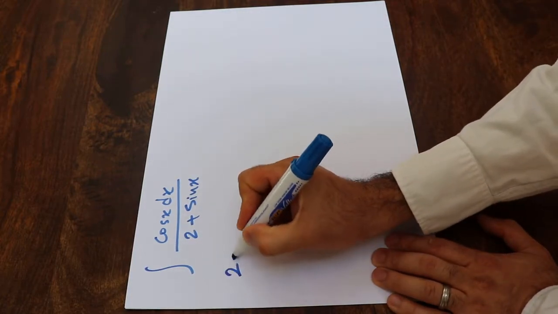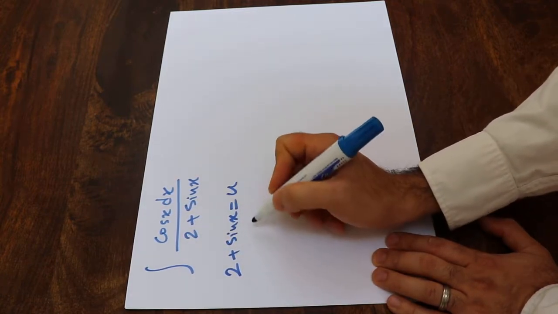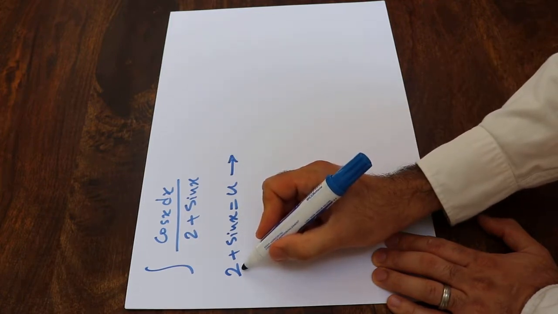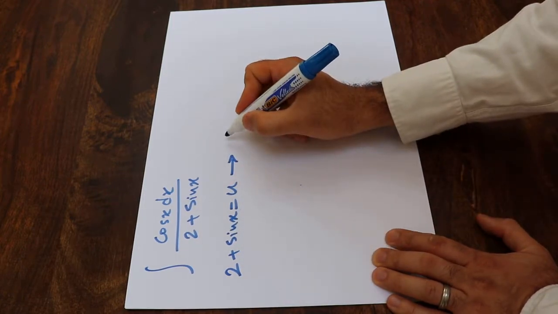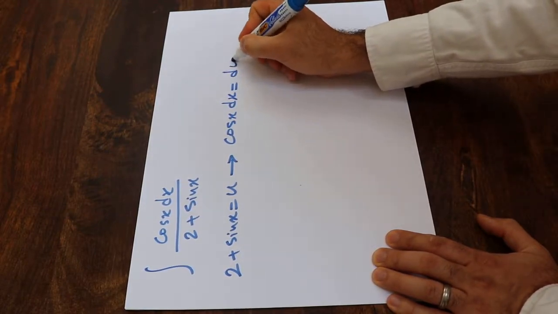So if you define 2 plus sine x as u, and if you take the derivative from each side of the equation, the derivative of 2 is equal to 0, and the derivative of sine x will be equal to cosine x dx, that will be equal to du.